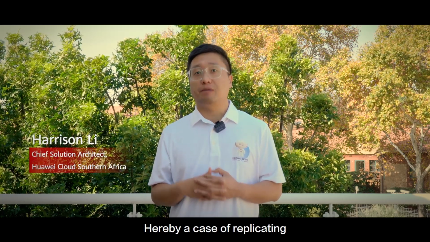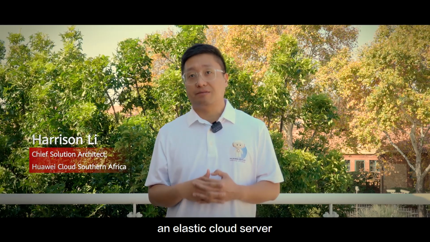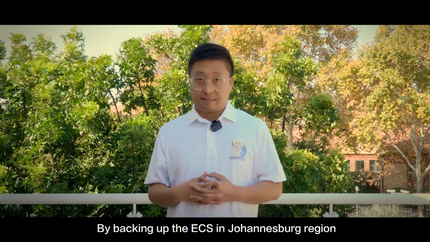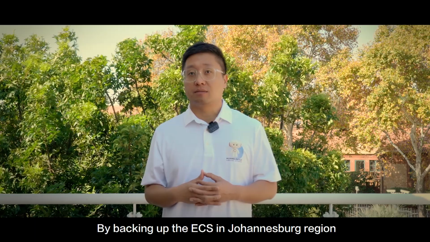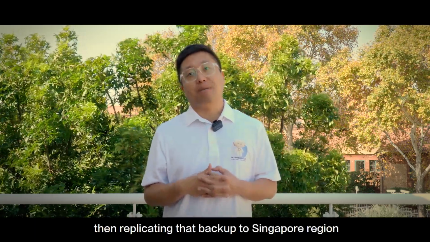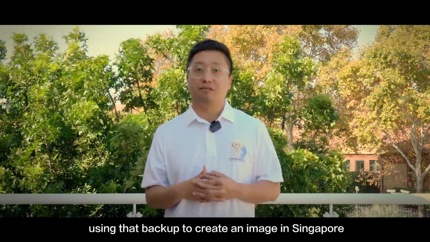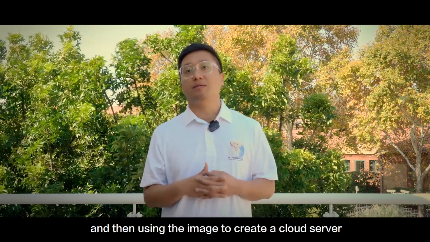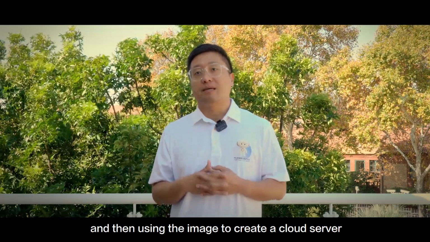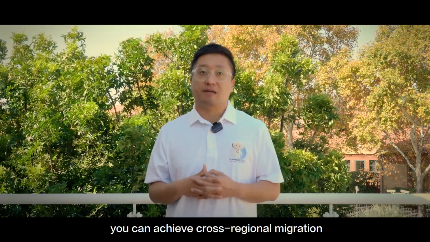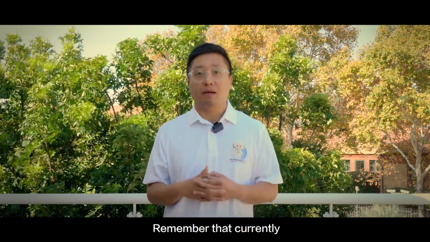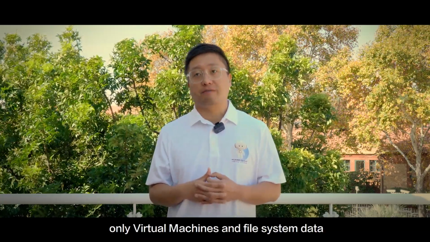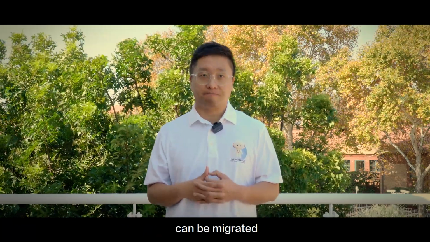Here is a case of replicating an elastic cloud server from the Johannesburg region to the Singapore region. By backing up the ECS in the Johannesburg region, then replicating that backup to the Singapore region, using that backup to create an image in Singapore, and then using the image to create a cloud server, you can achieve cross-regional migration. Remember that currently only virtual machines and file system data can be migrated.